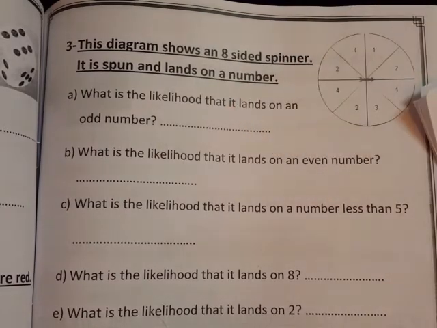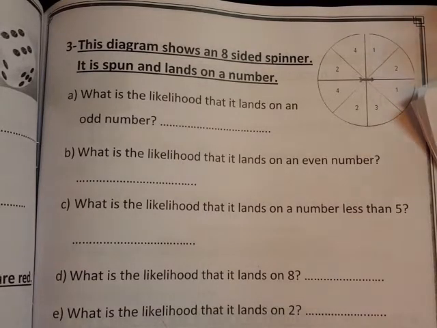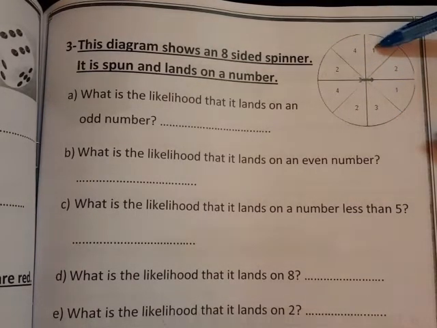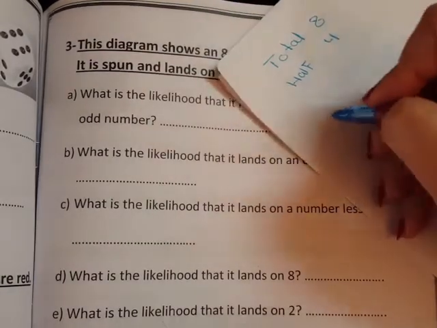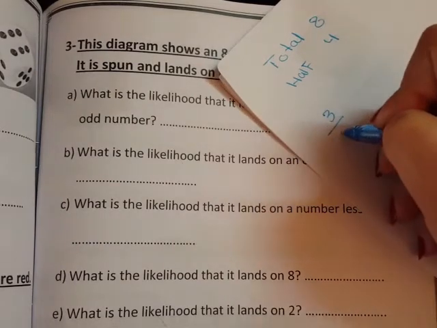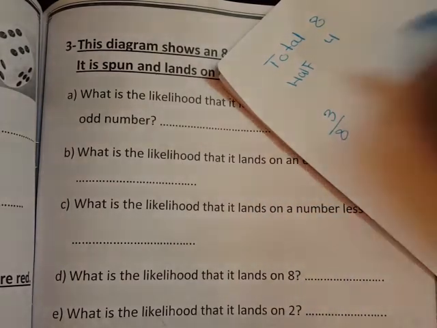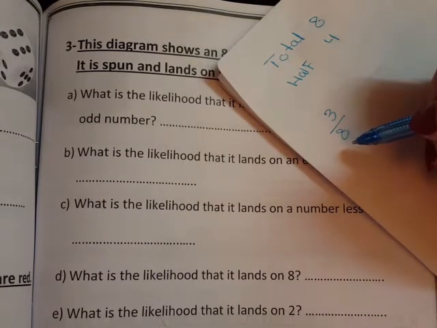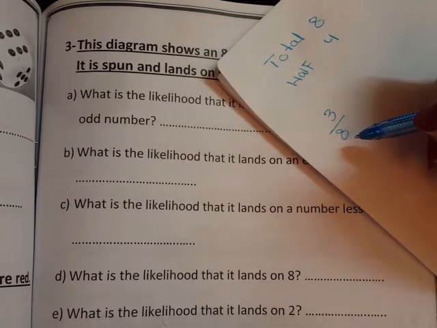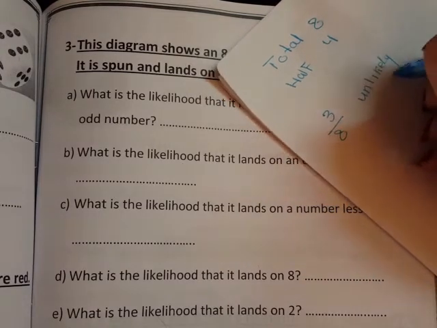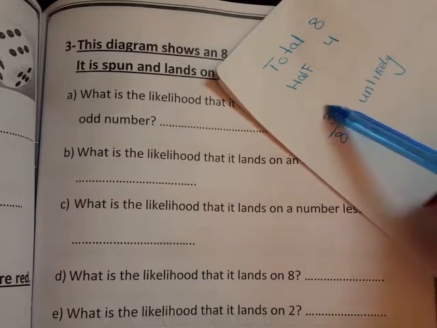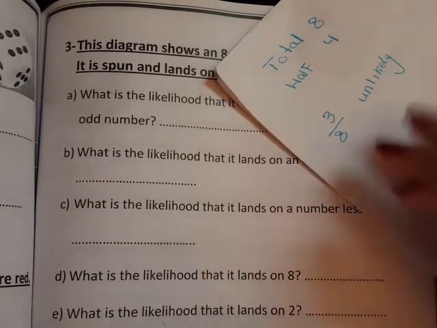Let's see question A. He asked me about the likelihood of getting an odd number. Let's count how many odd numbers we have here. We have 1, 2, 3. We have 3 odd numbers out of the 8 numbers in all. 3 out of 8. So what do you think? Yes, it's unlikely. It's unlikely or poor chance because it's less than the half.